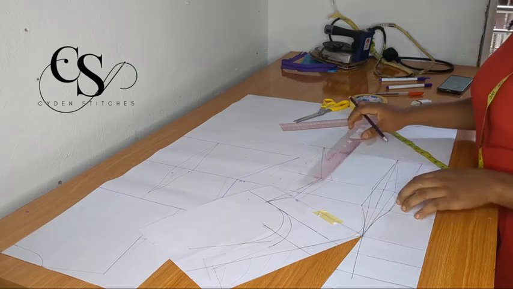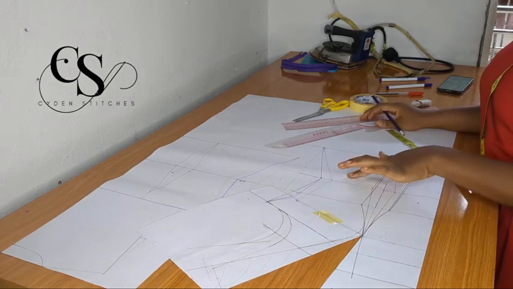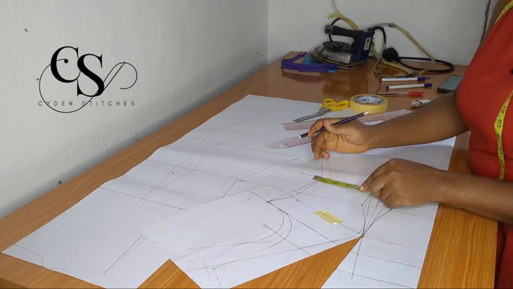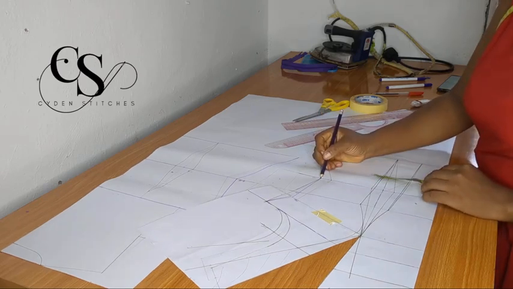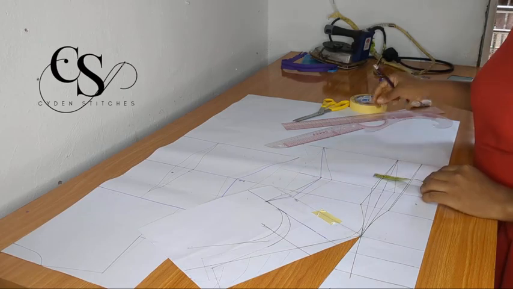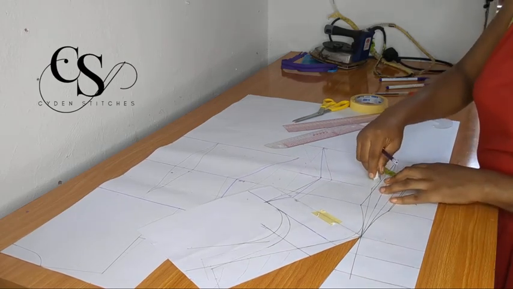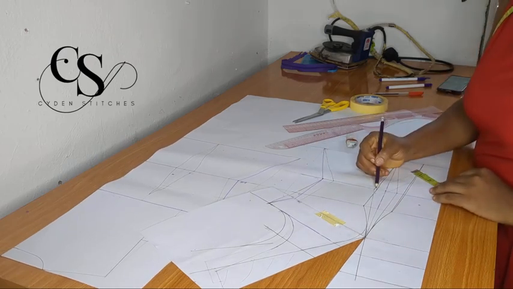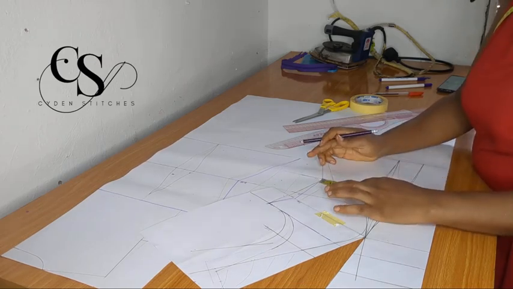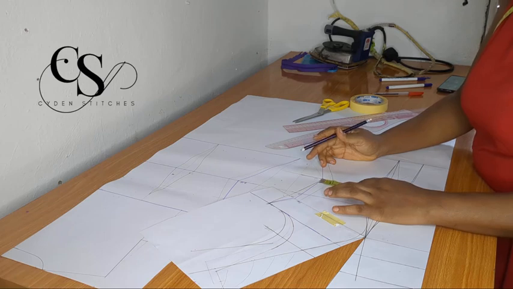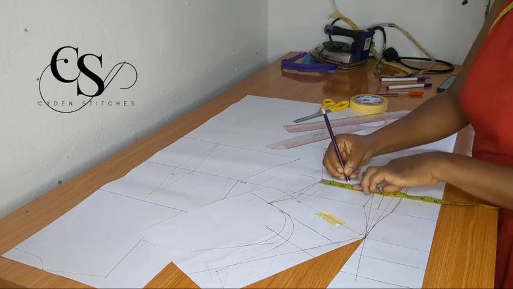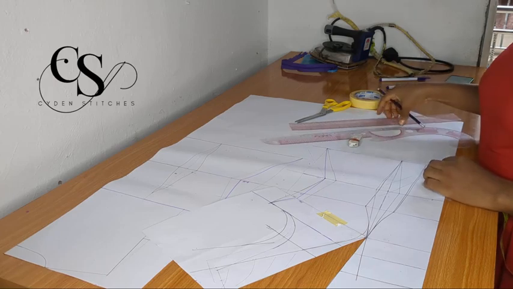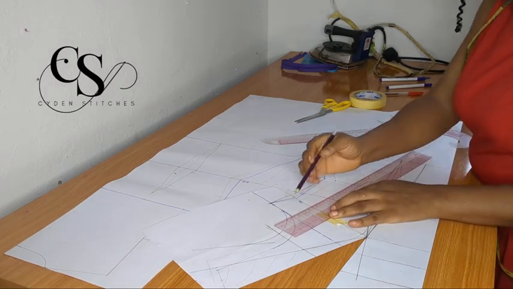But before I draw this, we are going to make a line here to draw another dart at this part of the pattern. So what I'll do, I'm going to measure on the waistline what I have from here to here. This is the dart length we are using. So let me put this other one. I'll measure what I have from this point to this point here, and I'll divide it into 2. I have 4.5. When I divide it into 2, I have 2.25. This is the midpoint. I'll take the midpoint. Then from there, I'll draw a line to this.